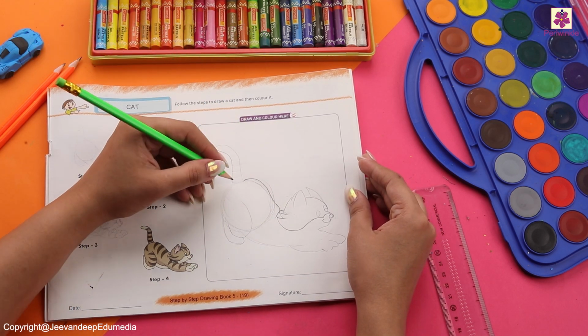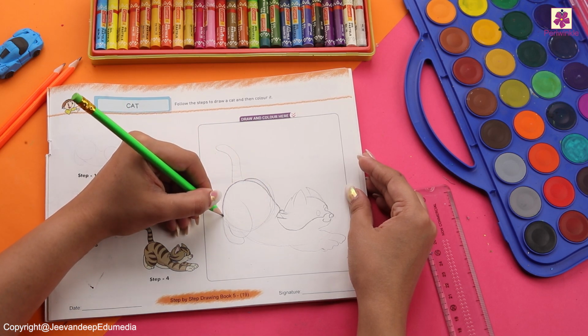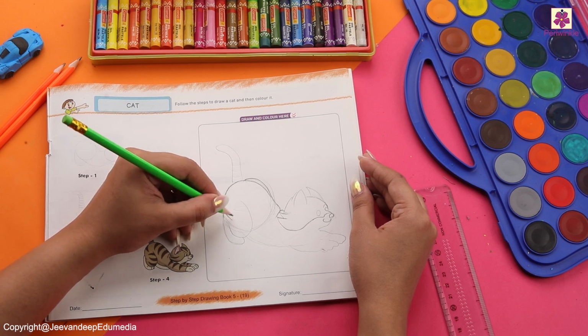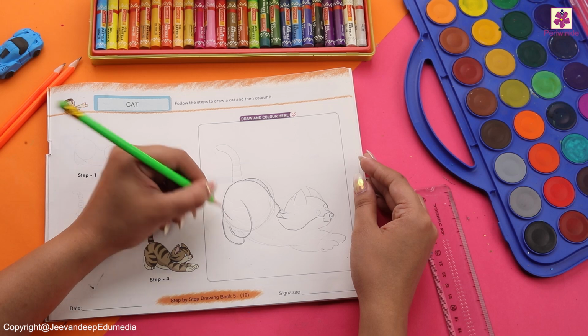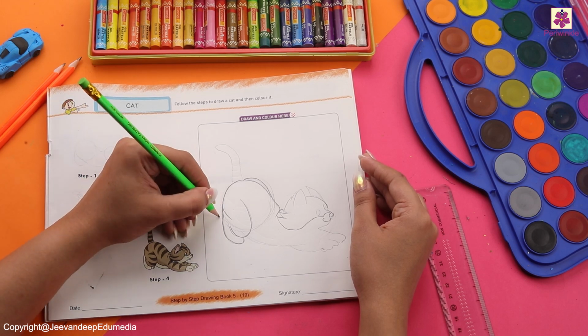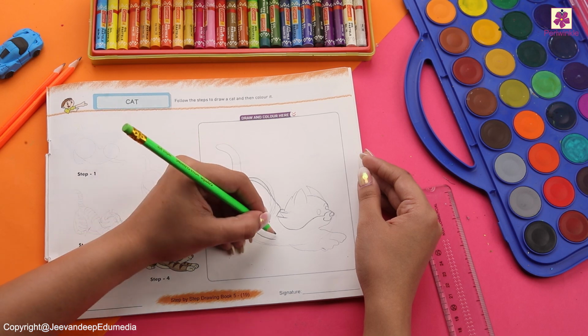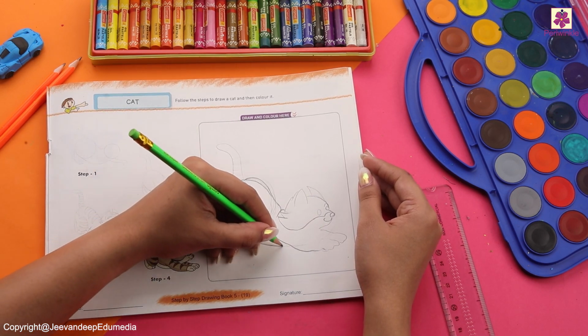Make the body of the cat now. Yes, wherein the back portion is being lifted up. And then we will make the legs right here. This looks beautiful. Let's make the stretched part and then the legs.